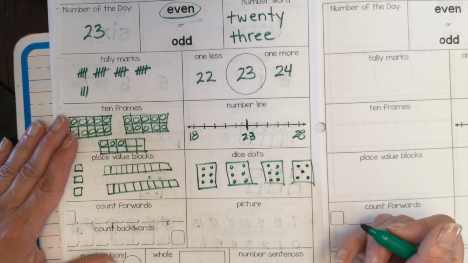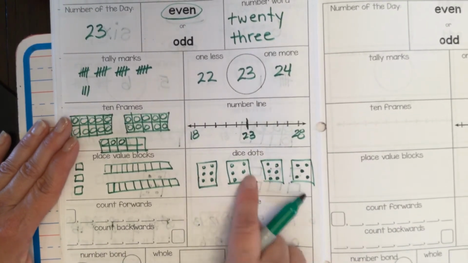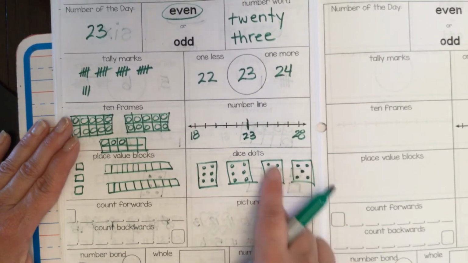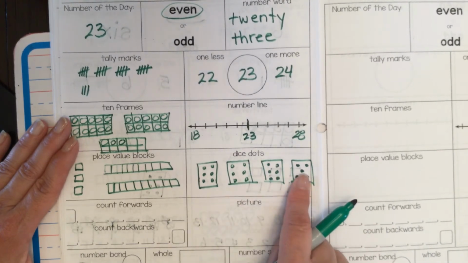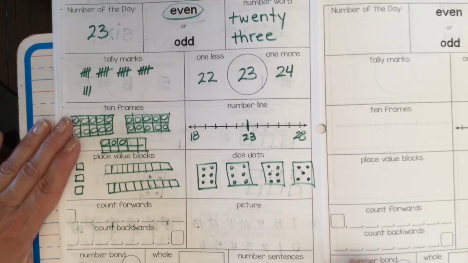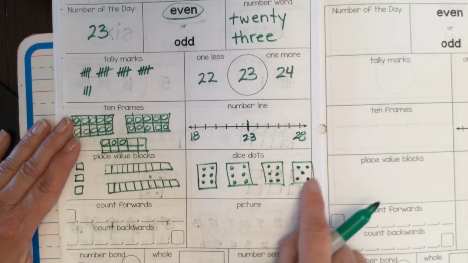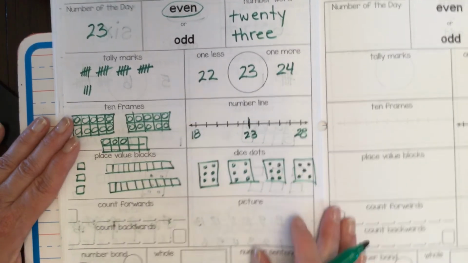So a 5 dice right there. I know that because 6 and 6 is 12. And if I had another 6 and 6 here, I would have 12 and 12. And 12 and 12 is a double that answers to 24. So I knew my last dice would be less than 6.